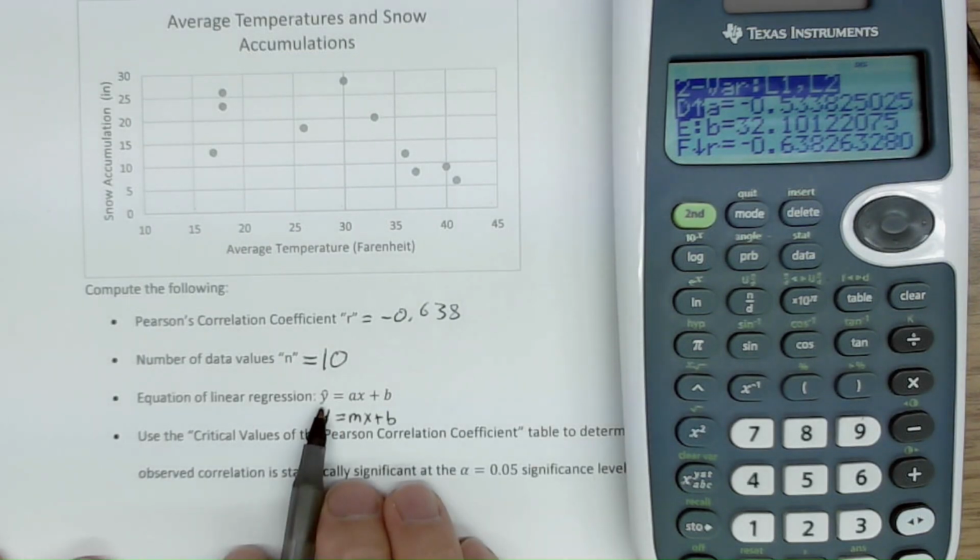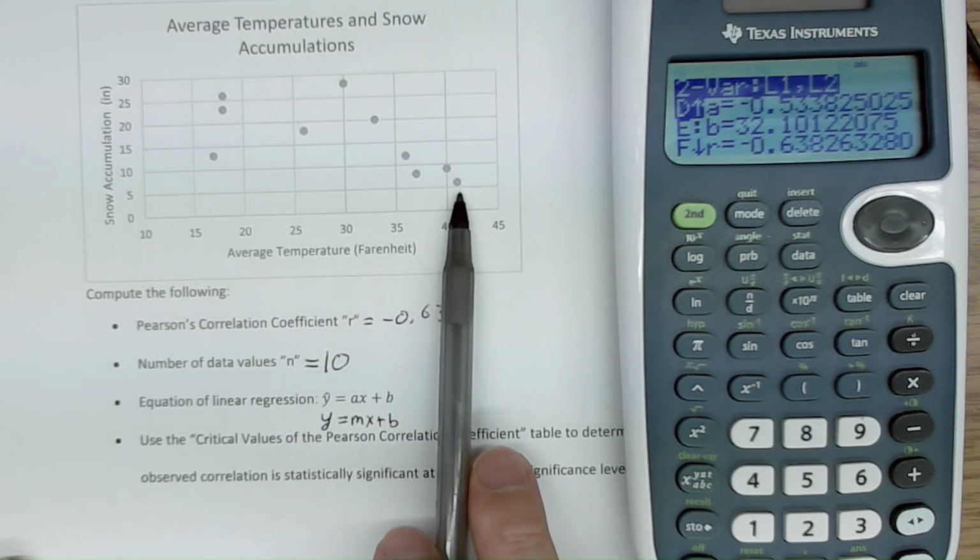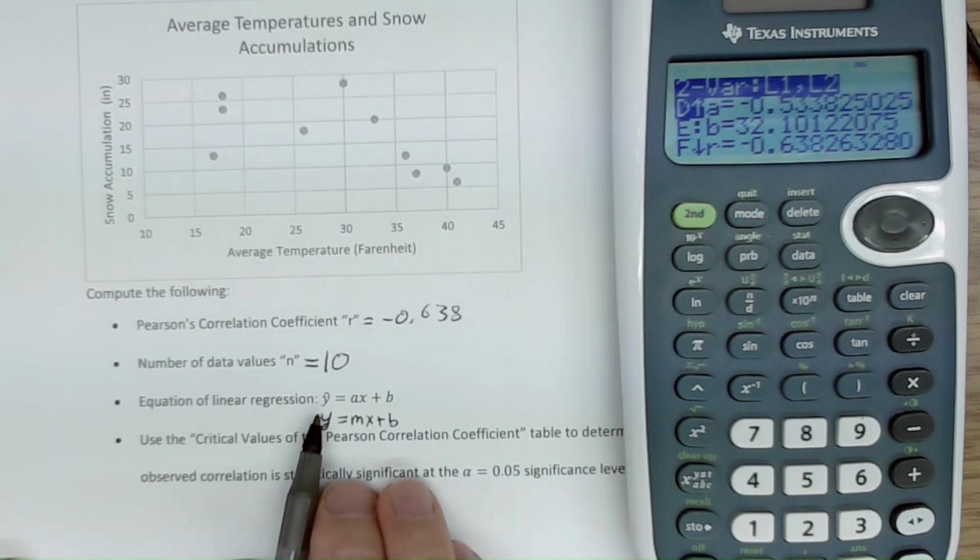The reason we use y hat is because we're going to frequently use this equation to predict values. And so when we say y hat is equal to something, that just designates it was not one of the original y values we had. It's simply a predictive value.